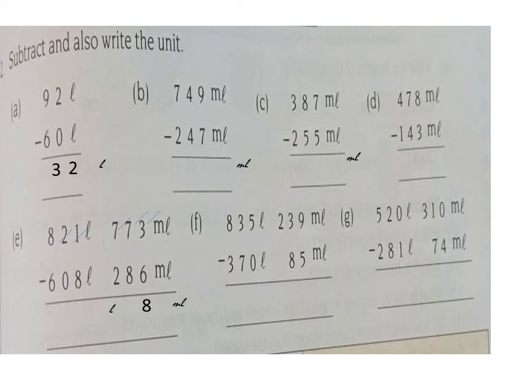Next one. Take away 247 milliliter from 749 milliliter. 9 minus 7 gives you 2. 4 minus 4 it is 0. 7 minus 2 it is 5. 502 milliliters.